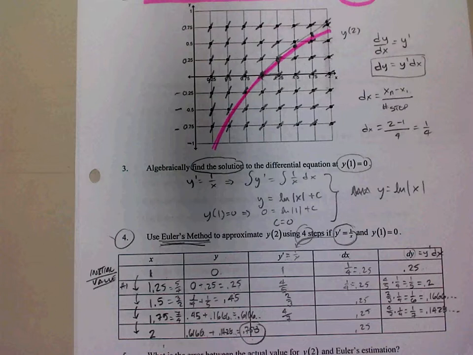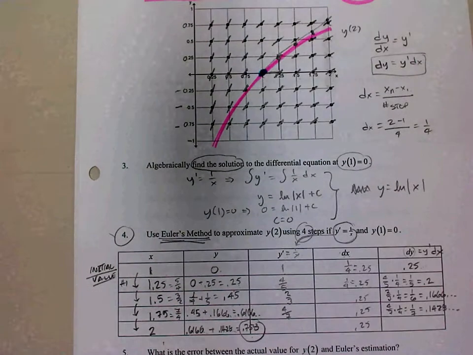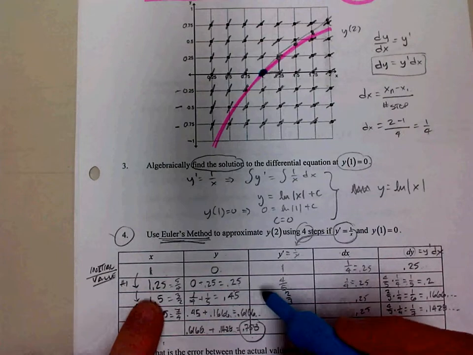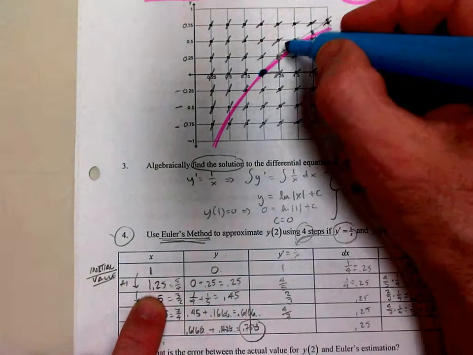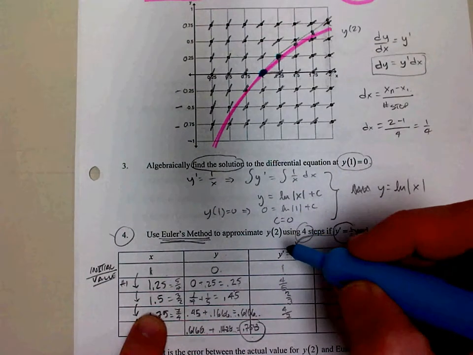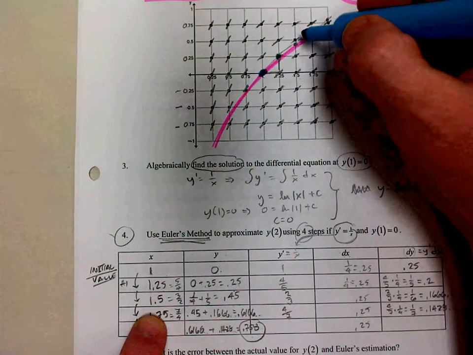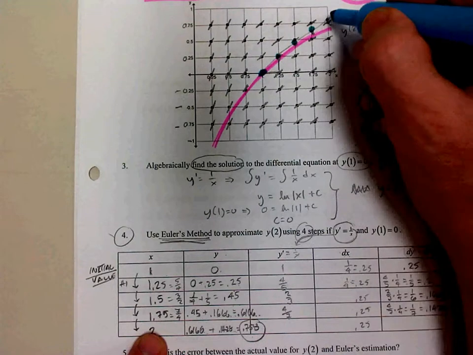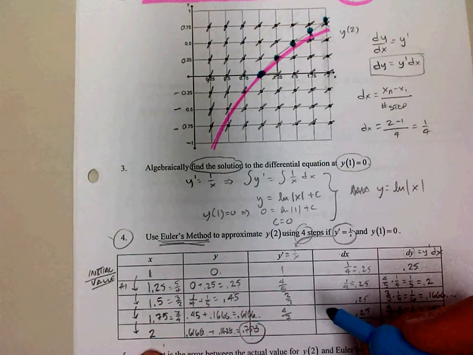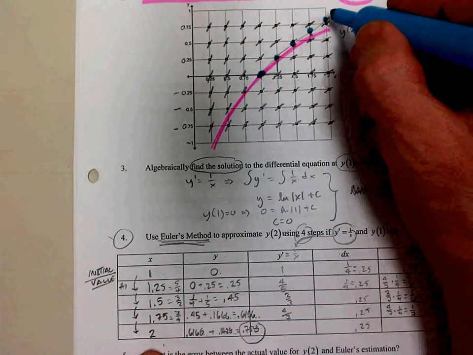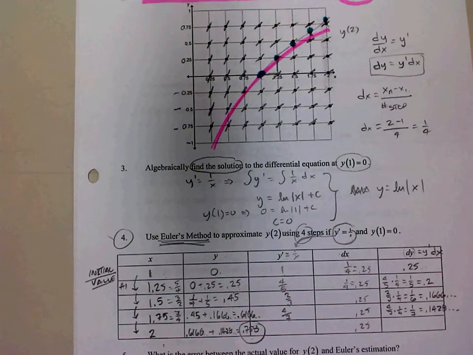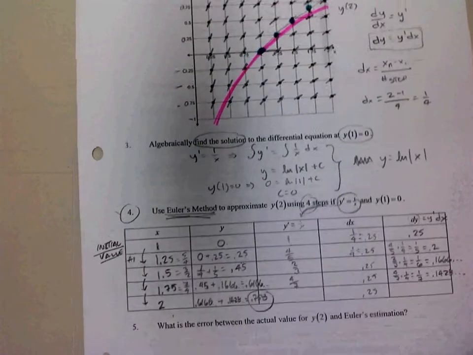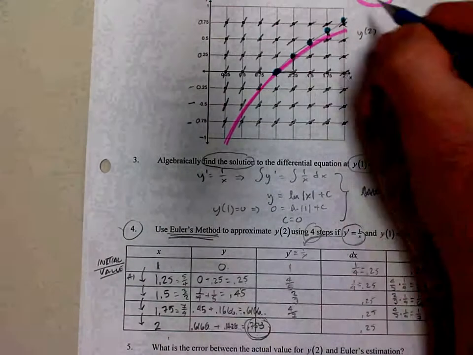Again, each one of these points, that was the initial one, and then using the new y value at x equals 1.25, 1.5, 1.75, and 2, we ended up getting an estimate for y sub 2 of 0.758.